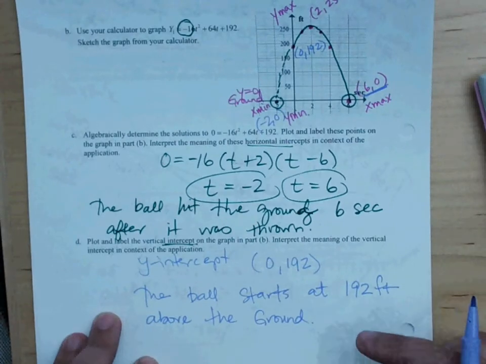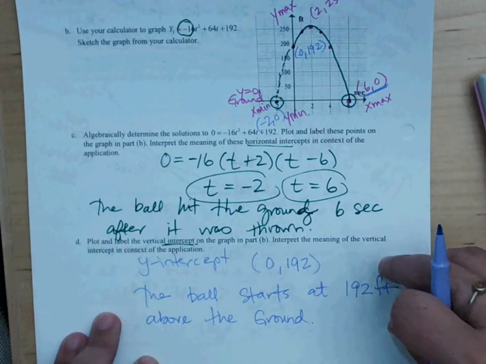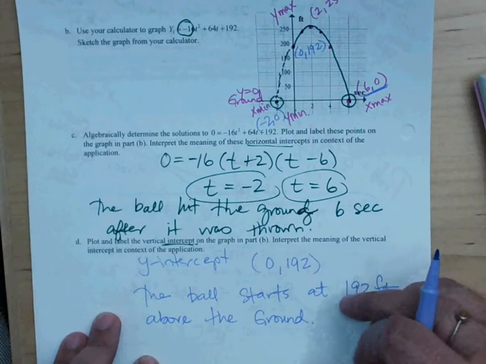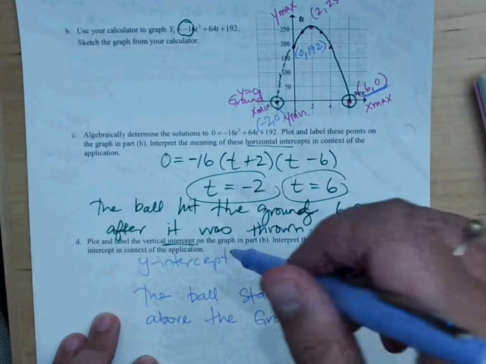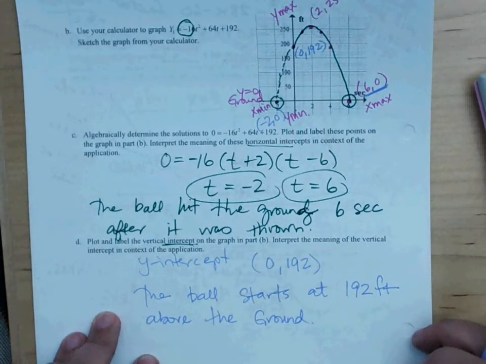Plotting and labeling. The reason why I'm going through and modeling this for you is that on a test, all of these directions count for points. A lot of times people will not do all of the things, so make sure you do all of the things that are being asked.